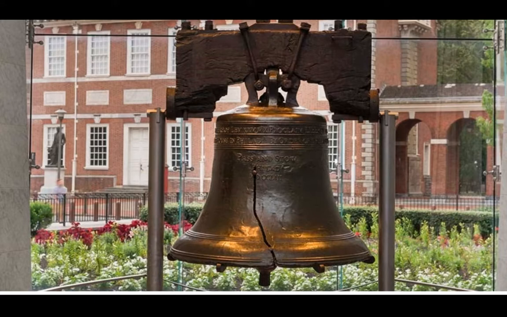The reason it has become so important and is a famous symbol of American freedom is because they say this bell and other bells were rung when the Declaration of Independence was read out loud for the first time. The Declaration of Independence is so important.